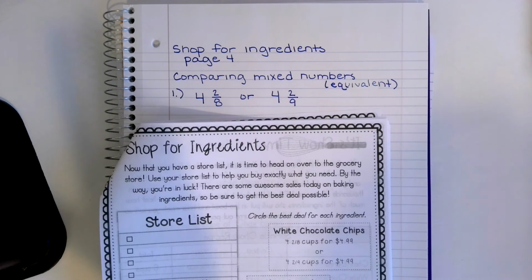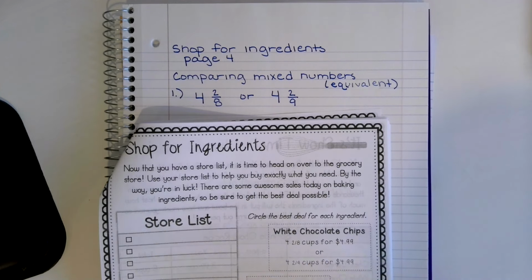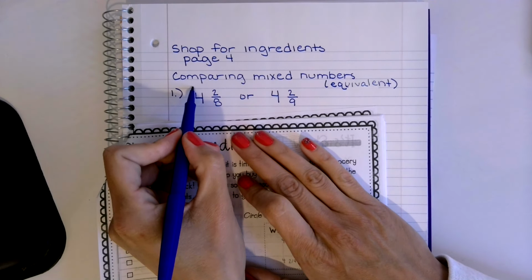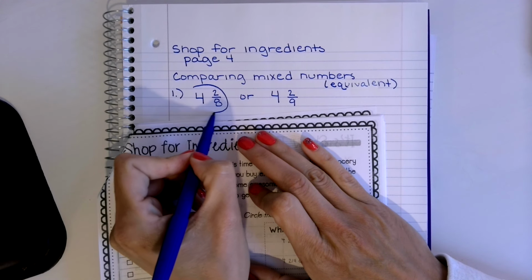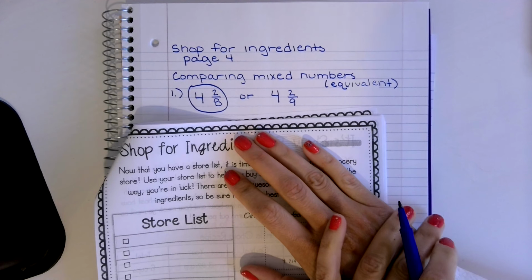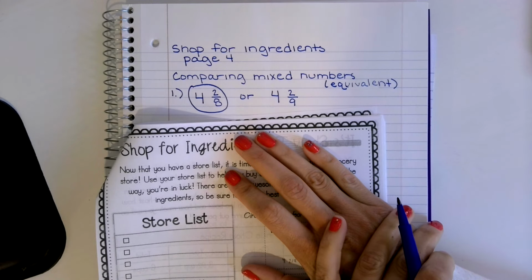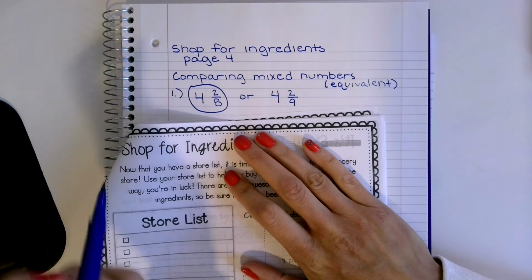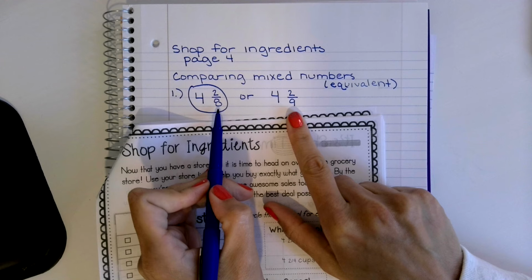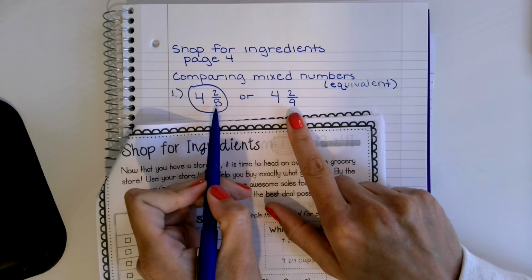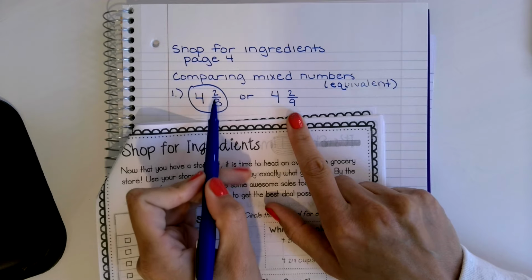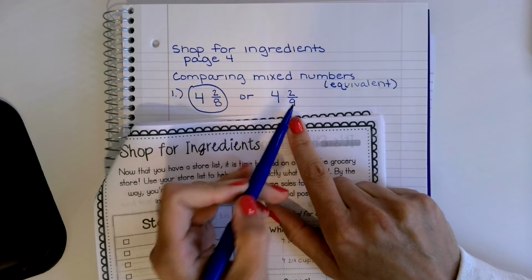It's 2/8, because if you're sharing something with somebody, you would want to cut it into the least amount of pieces because your pieces would be bigger. So 4 and 2/8 is the larger one. For this one, we did not need to find equivalent fractions because we were just comparing the denominators. And we know the smaller the denominator is, the bigger the pieces are. So 2/8 is larger than 2/9.